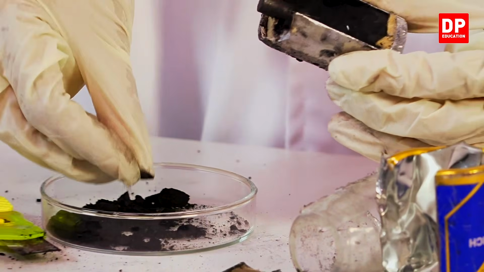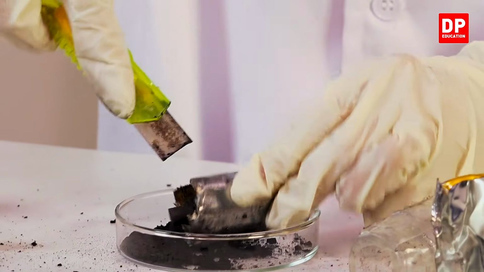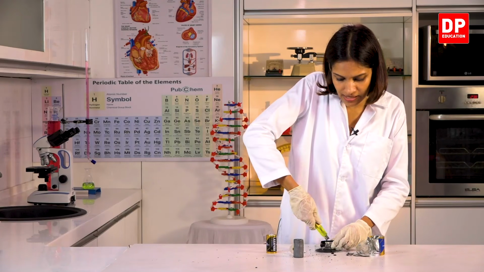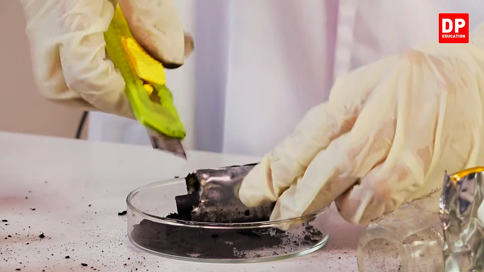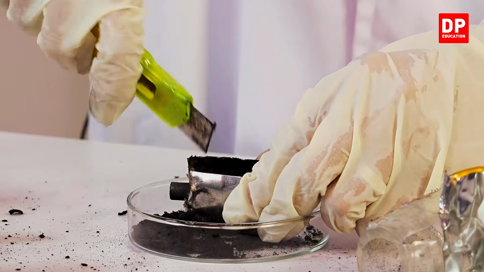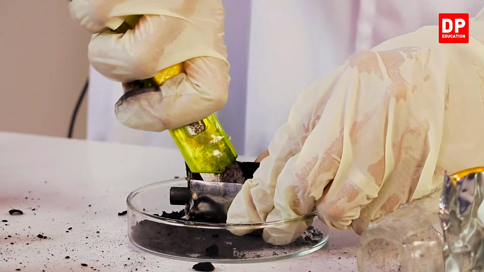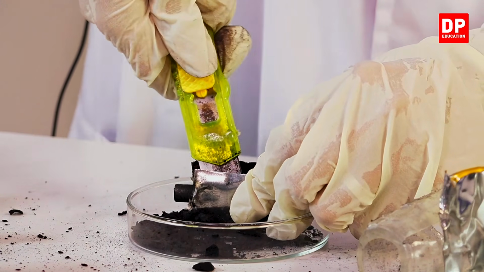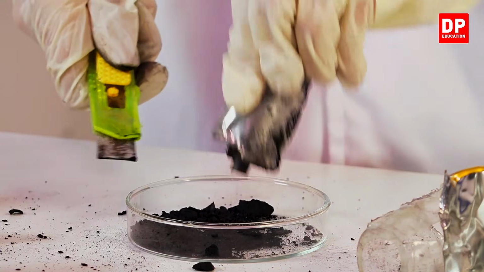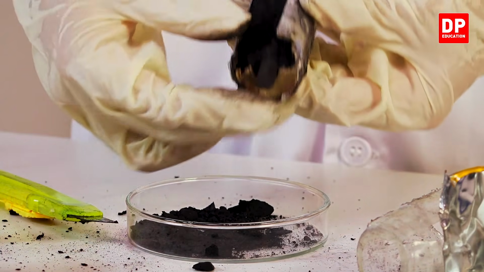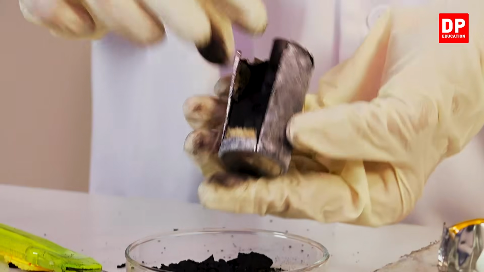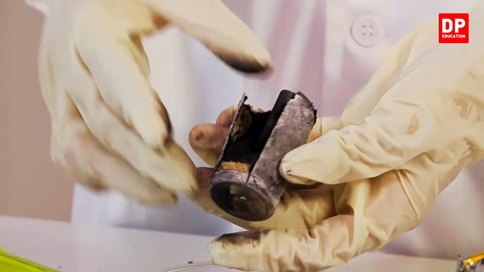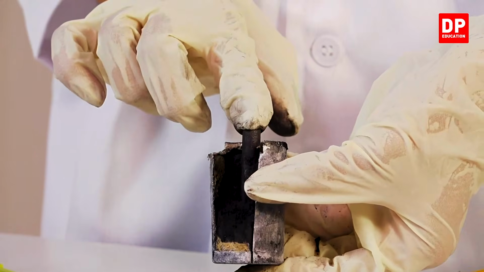So all these things are chemical substances, children. During generation of electricity, these chemical substances react with each other. Okay. So you can see this black colored rod, it runs throughout the cell. So this is the carbon rod. This carbon rod acts as the positive terminal and the zinc acts as the negative terminal. Understand, children?